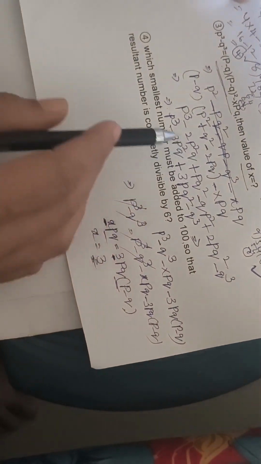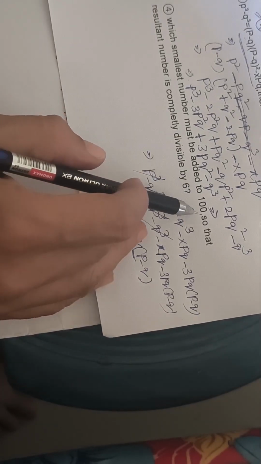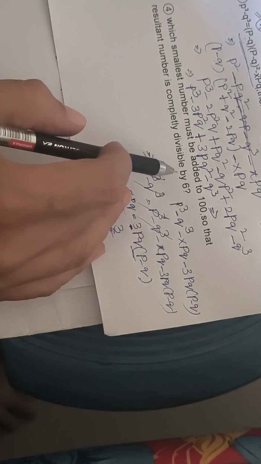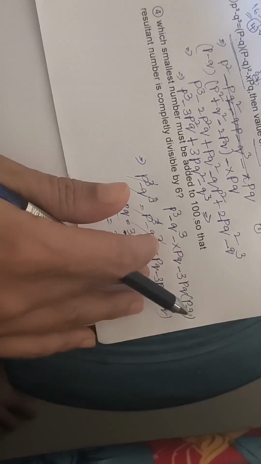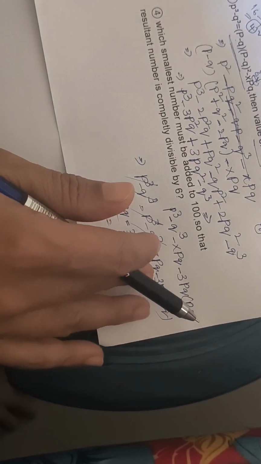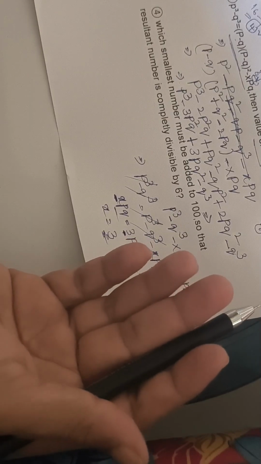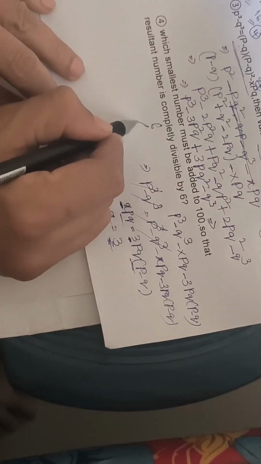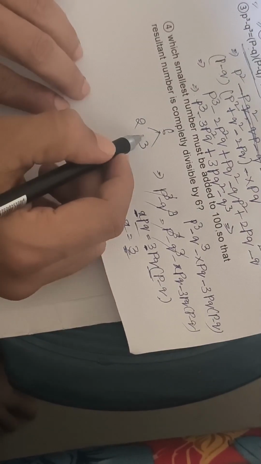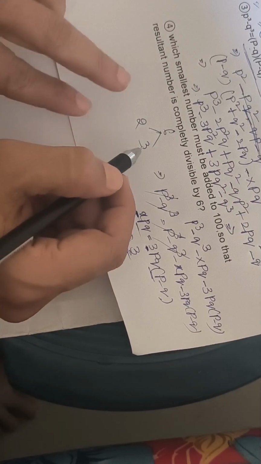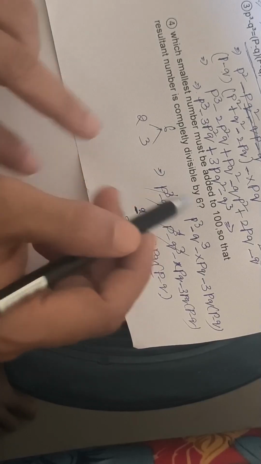Fourth question, which smallest number must be added to 100 so that resultant number is completely divisible by 6? So completely divisible by 6. First you have to determine the divisibility rule for 6. We can take divisibility rule of 6, or we can take divisibility rule of 2 and 3, which are the prime factors for 6. So prime factors for 6 are 2 and 3. If the number is divisible by both 2 and 3, then the number is divisible by 6.